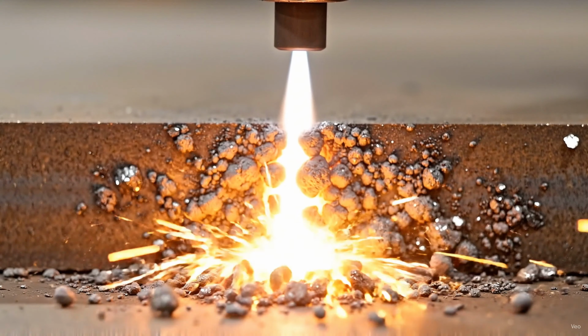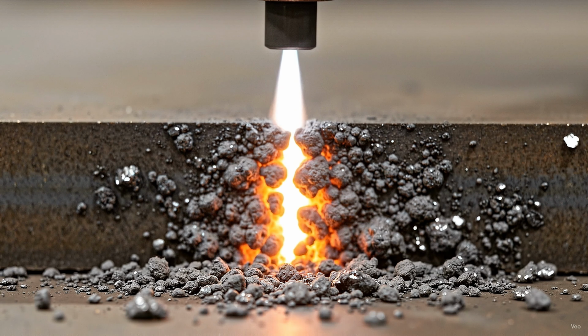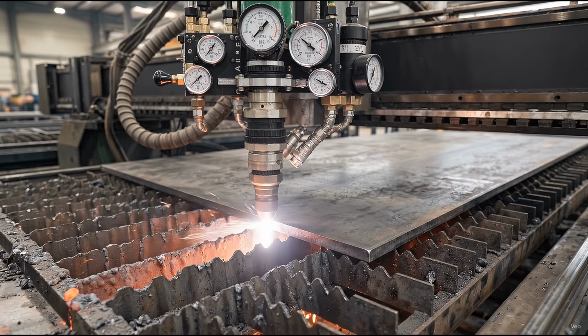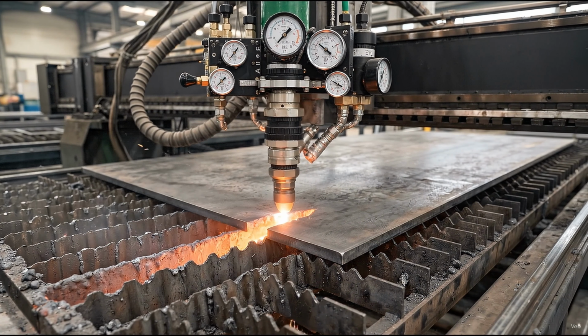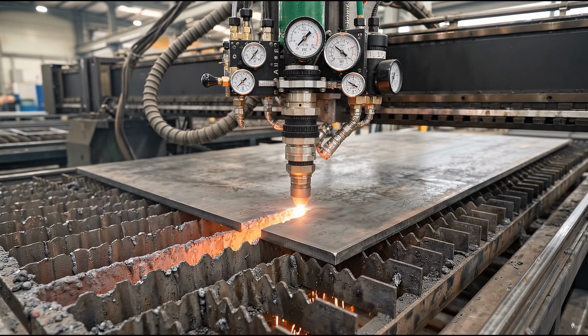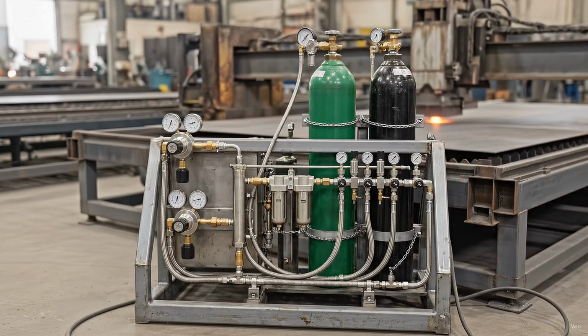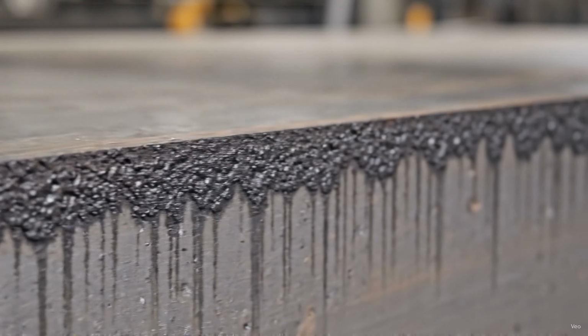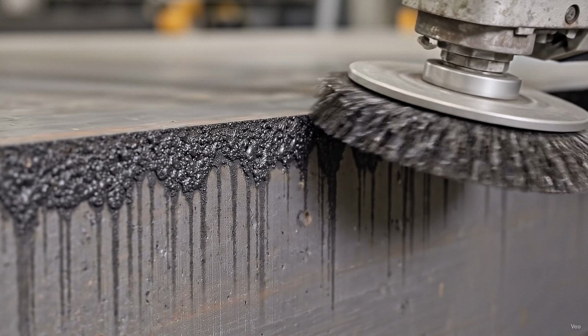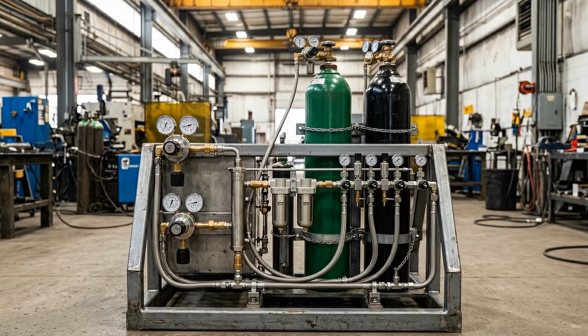When cutting thick carbon steel, oxygen-cutting gas can react with the hot metal. This oxidation releases additional heat, helping the beam penetrate the plate. Oxygen can therefore make thick steel easier to cut, but it leaves an oxide layer along the edge. That surface may require cleaning before certain welding, painting, or coating operations.